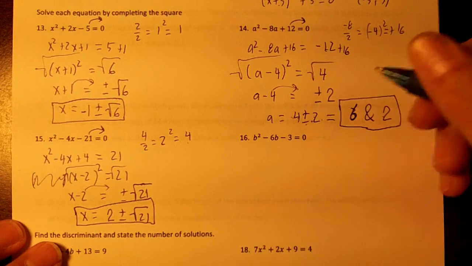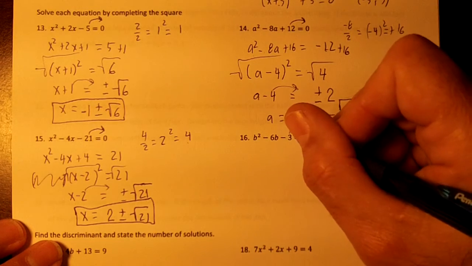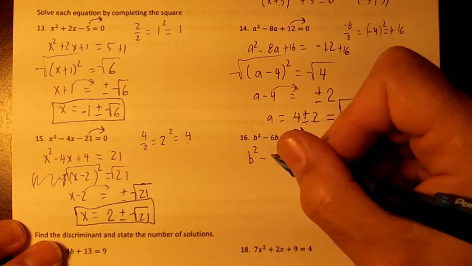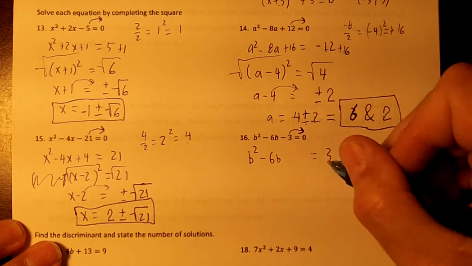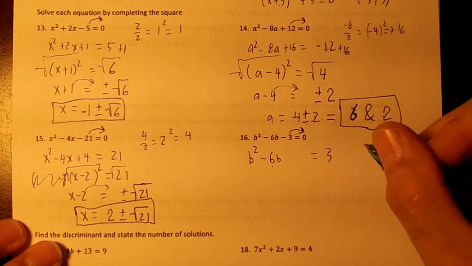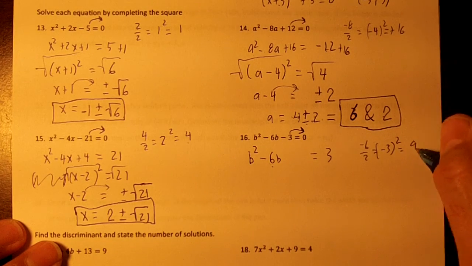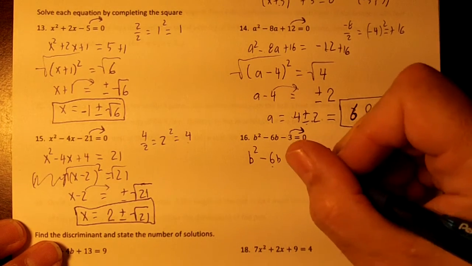And one more. It's a shame, this is coming to an end. It's so much fun. Move the 3 over. b squared minus 6b equals 3. We're going to divide by 2. Negative 6 divided by 2 is negative 3, squared, and we get 9. So we're going to add 9 to both sides.